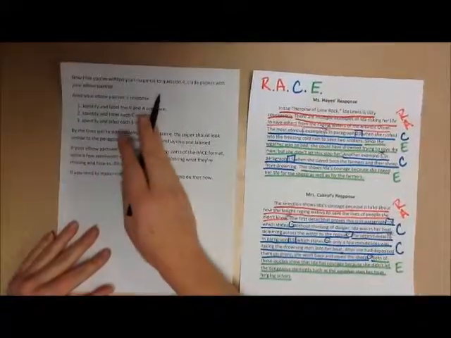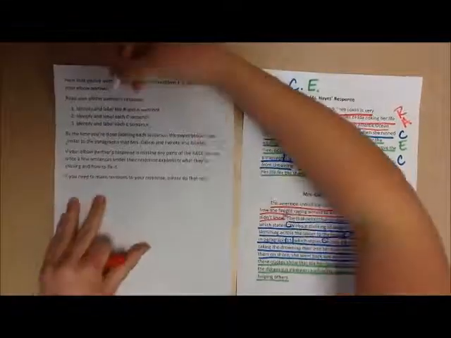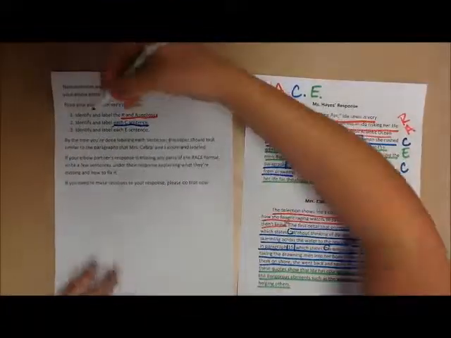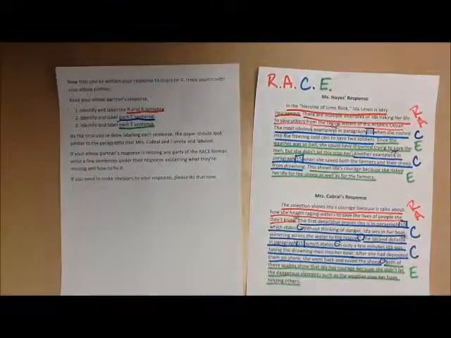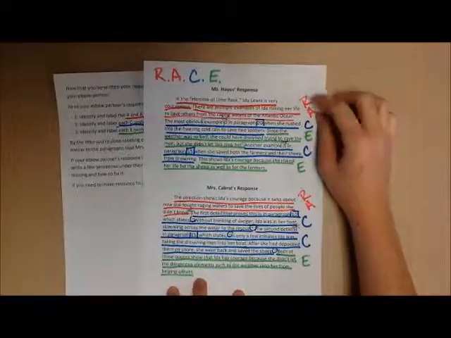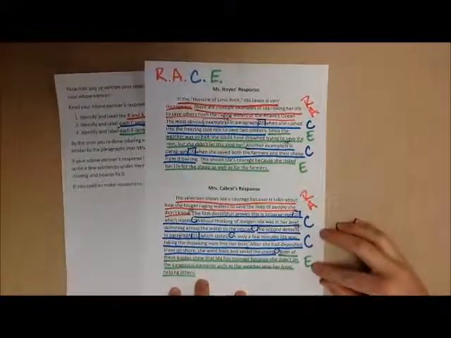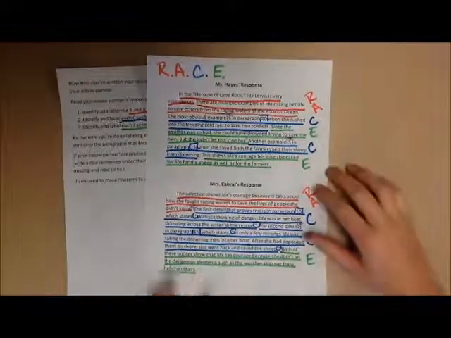Now that you've written your response to question 4, you need to trade papers with your elbow partner. You're going to read your elbow partner's response, and then you're going to do these 3 things. So remember, you need to identify and label your R and your A sentence. You need to identify and label each C sentence. And you need to identify and label each E sentence. Okay? Do it so that it looks like my examples with my response and Mrs. Cabral's response. So you're going to write your R and your A, your C and your E, wherever you find those. It should look like one of these 2 things.